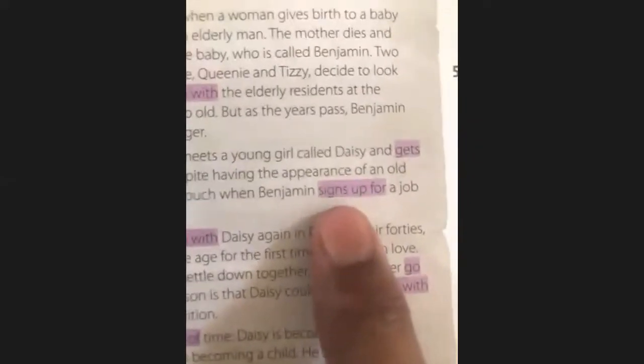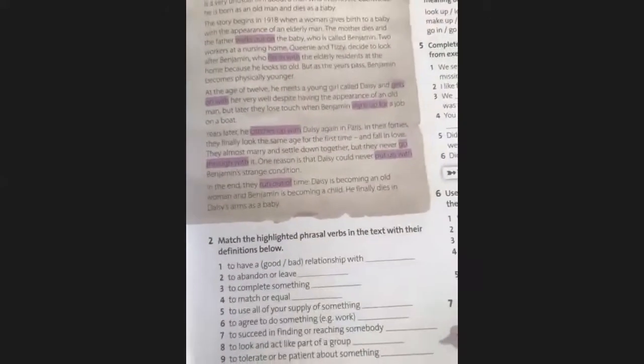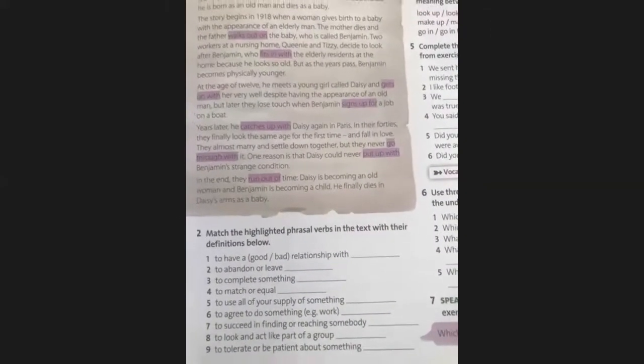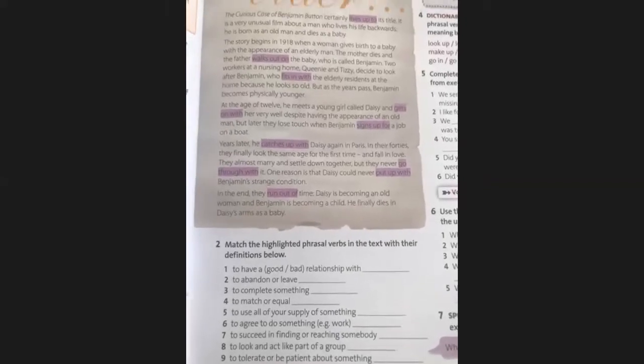So just study the vocabulary so you'll know how to use the phrasal verbs. So remember, phrasal verbs are the ones that have more than one word in it. Signs up for, gets on with, catches up with. Yes, so you have various palavras juntado para fazer significado, to make one meaning.